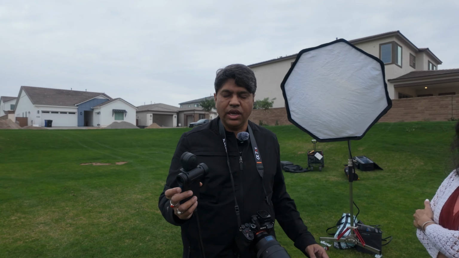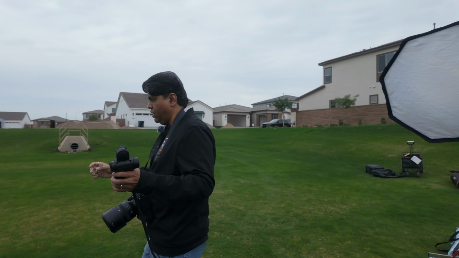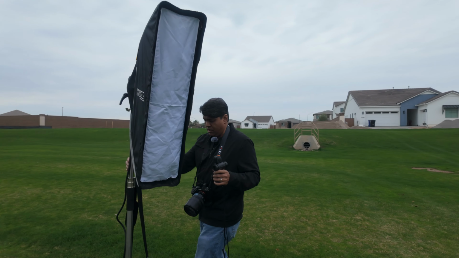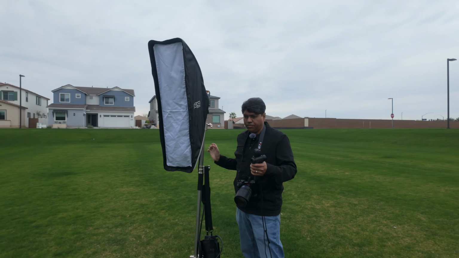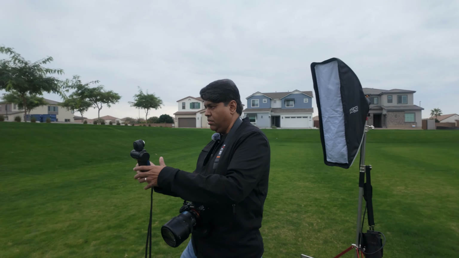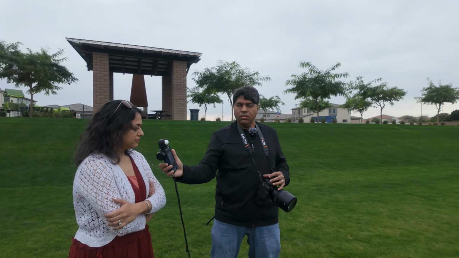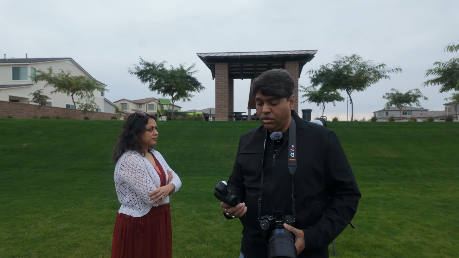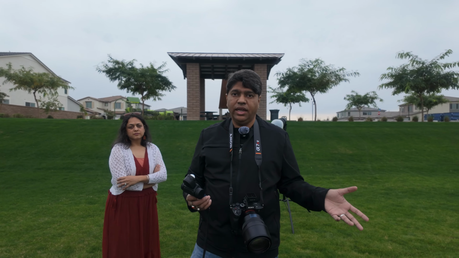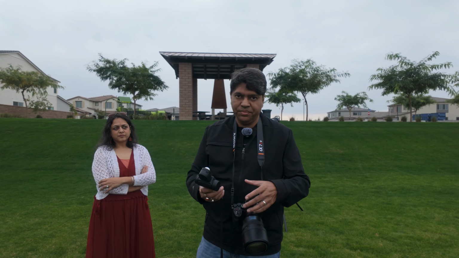Indicates f2. We can further push it down so that we can reduce the power by a stop or so. f1.8. So now this is good. Okay, so now we are done with the light setup. So let's start taking our photos and see how they come.